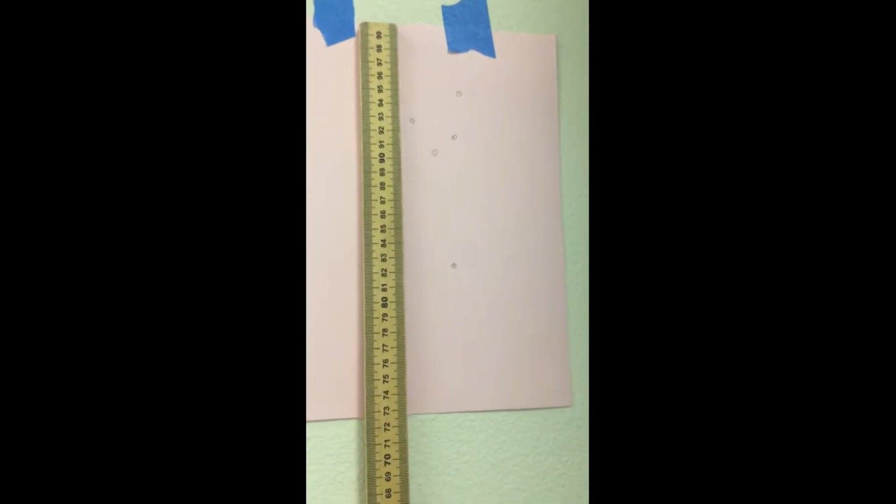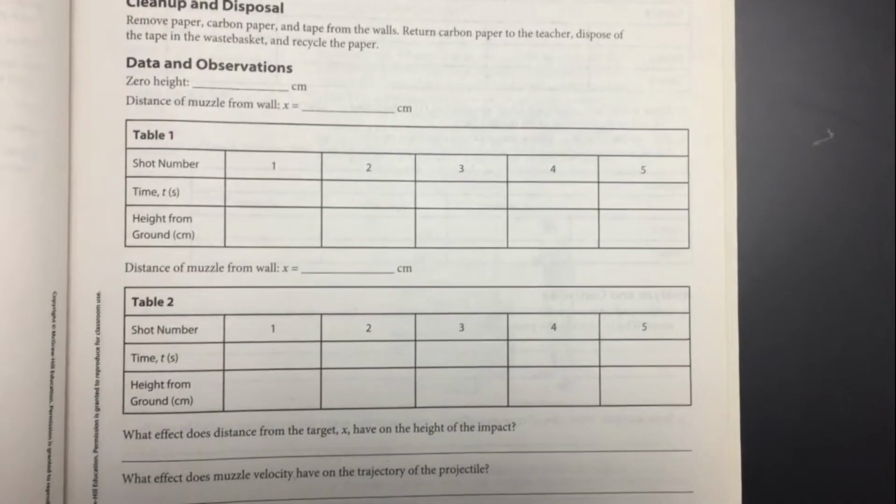Now we're going to measure the height of the spots on the wall where the projectile hit the paper. They have been pre-circled for clarity. Record these measurements in the table.